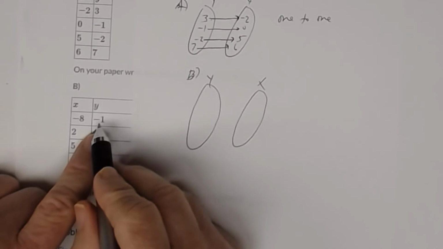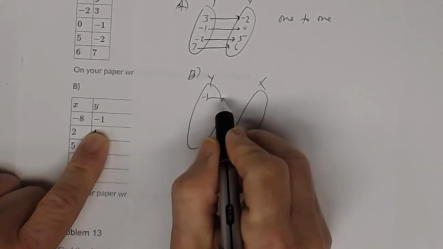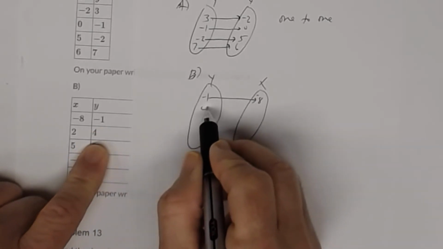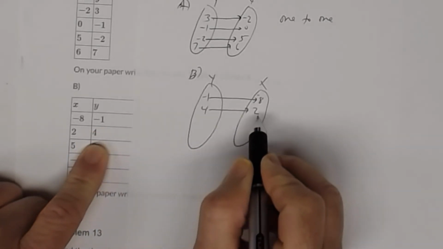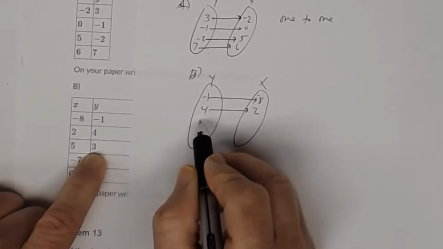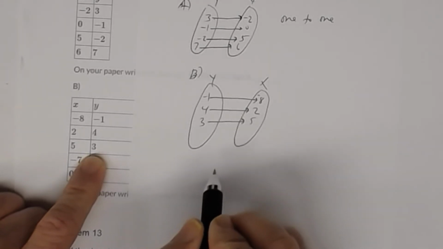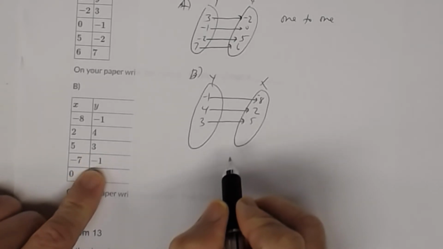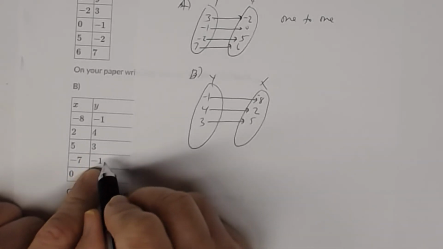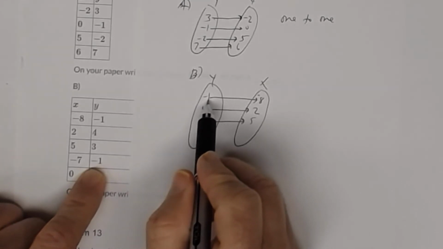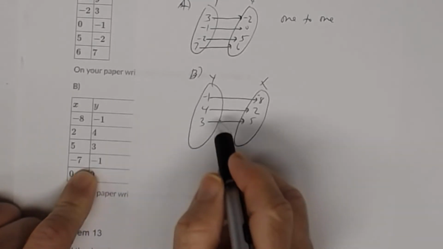And when y is -1, my x coordinate is -8. When y is 4, my x coordinate is 2. When y is 3, my x coordinate is 5. So far it looks like it's a one-to-one function. But here's the issue now. When y is -1, now don't list it again, you already have it. When y is -1, my x value is -7.